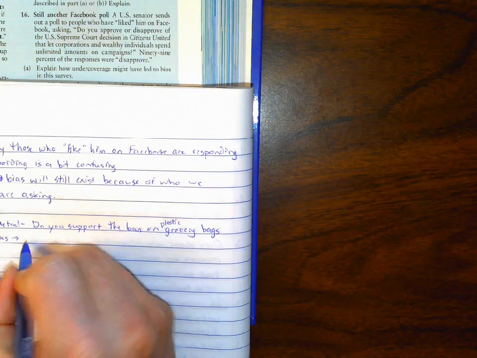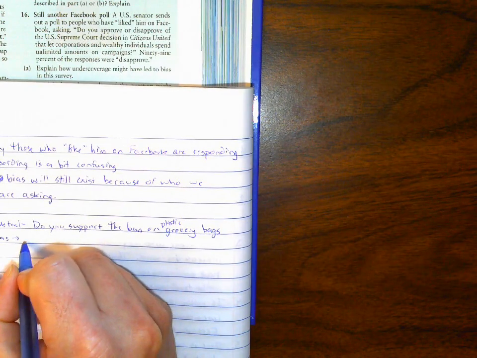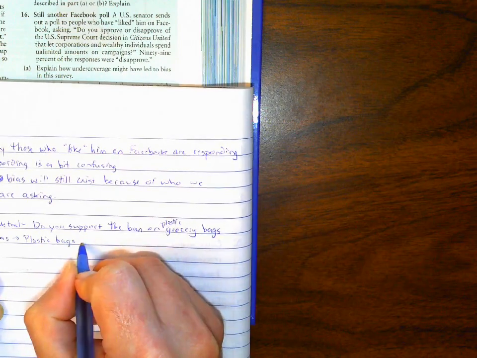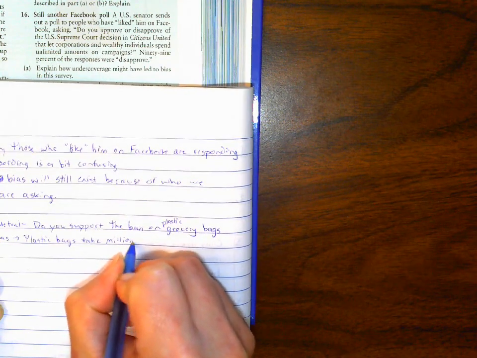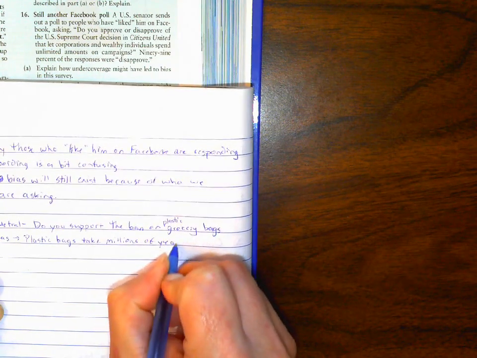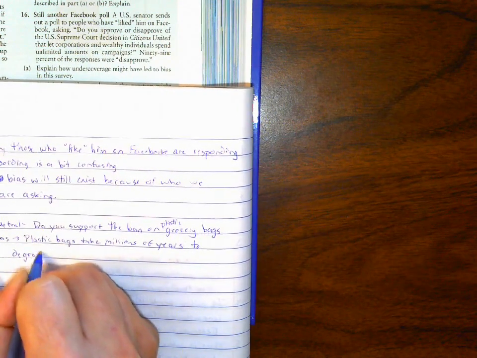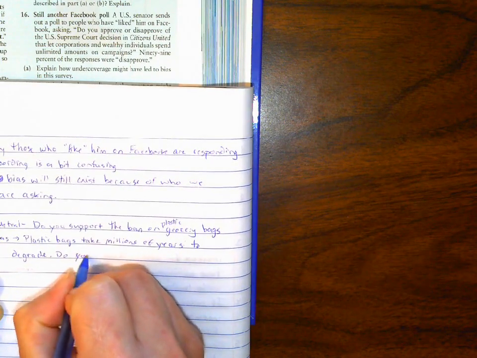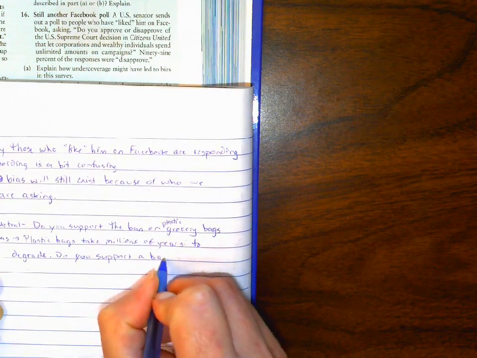something like, we preface it with plastic bags take millions, I don't know if this is true or not, of years to degrade. Do you support a ban on these bags?